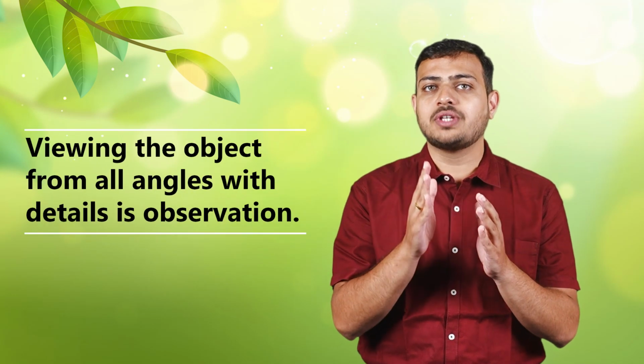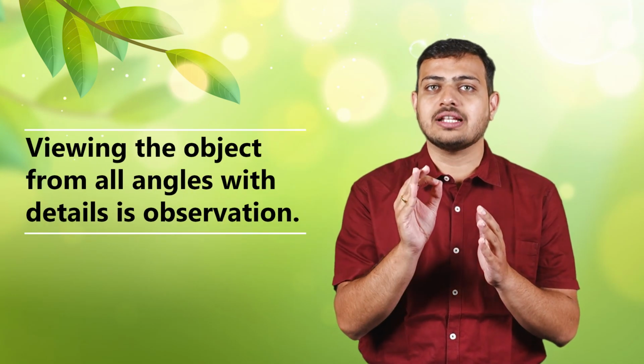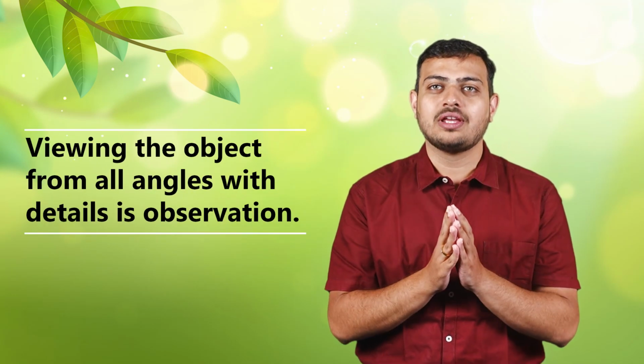When we observe, it is important that we understand not only how a thing appears from our perspective, but also from all other perspectives. Viewing the object from all angles with details is observation. To work on a project, we must develop the habit of observing things this way.